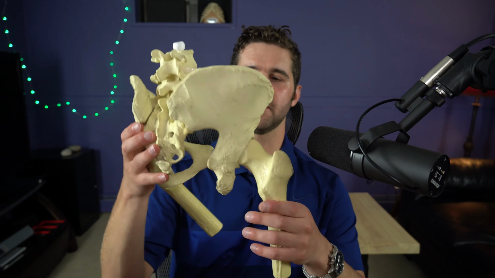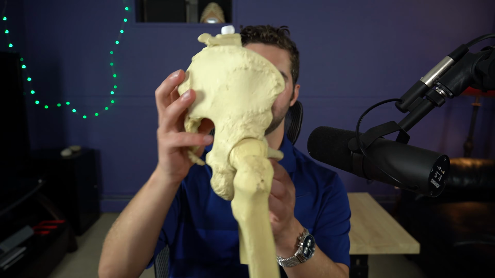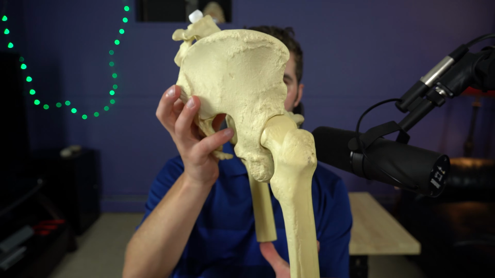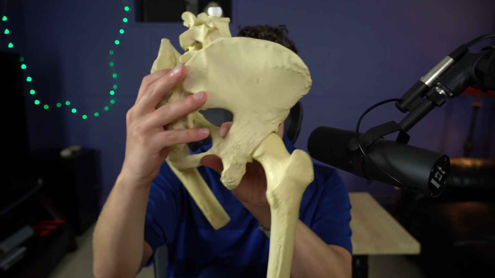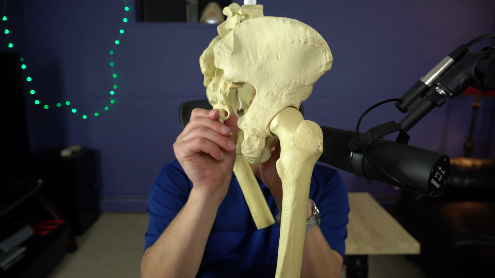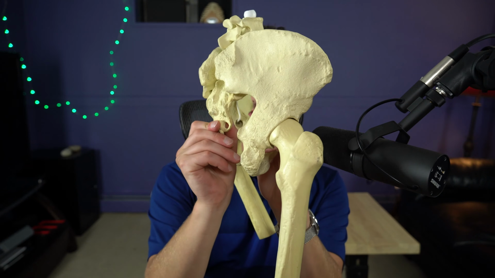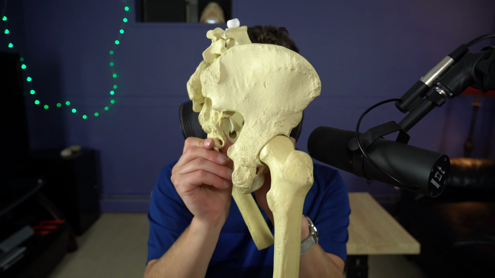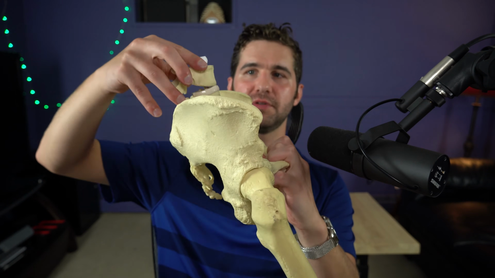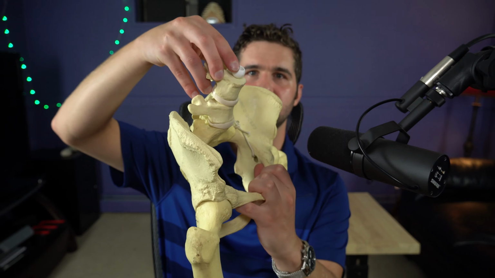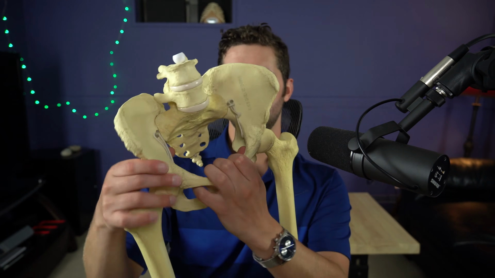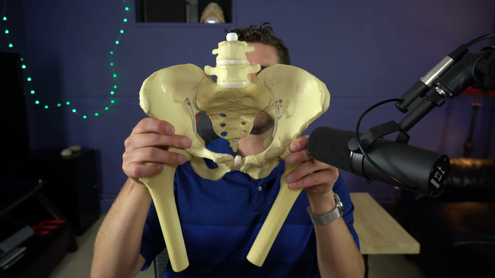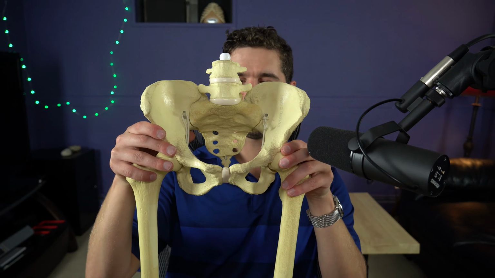The positions that are going to be associated with that, in addition to this posterior tilt of the pelvis, are going to be a little bit of counter nutation of the sacrum. So that's going to include the tailbone tucking under like this. As we do that, we're going to get a flexed position of the spine, where the spine's actually bending, and then we're going to get external rotation of the ilium bones and the femurs. And that's all normal posterior pelvic tilt positioning.